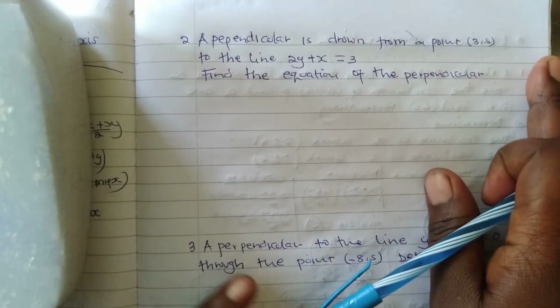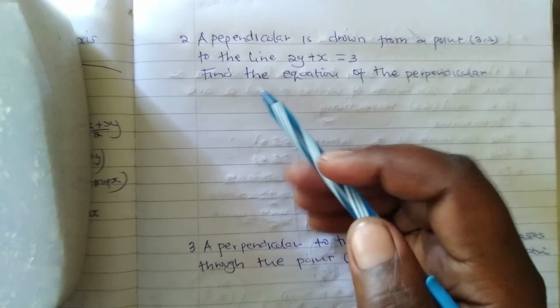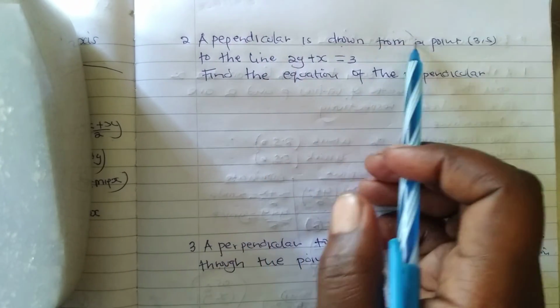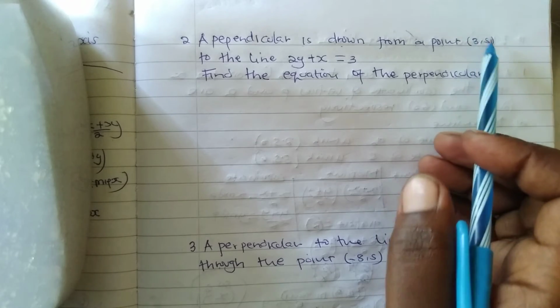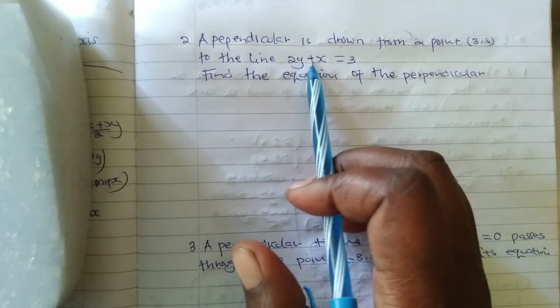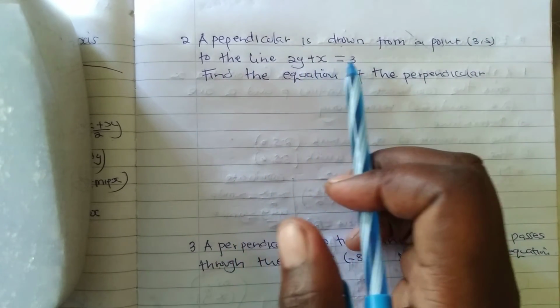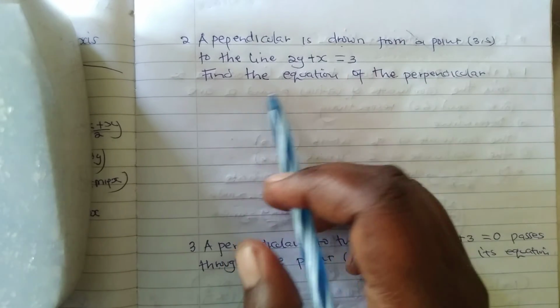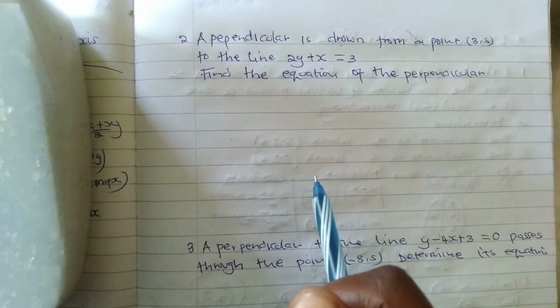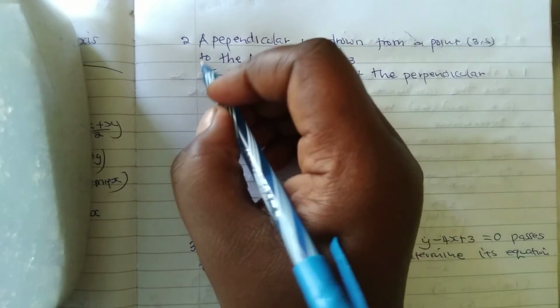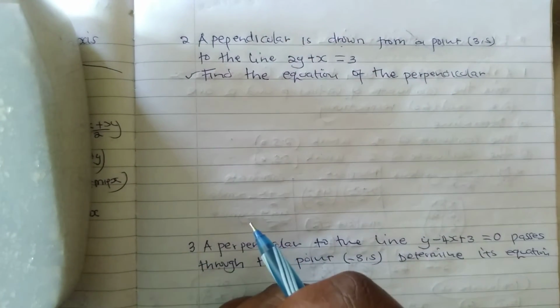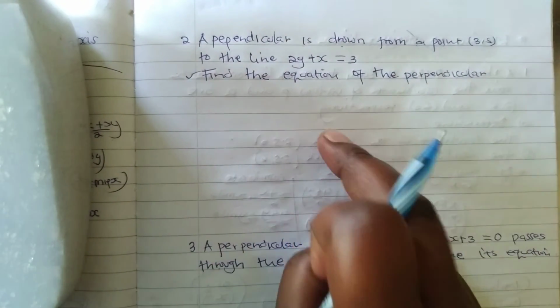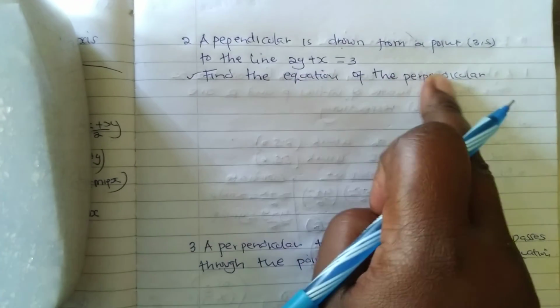Number 2 is this one. What does number 2 say? A perpendicular is drawn from a point (3,5) to the line 2y plus x is equals to 3. Find the equation of the perpendicular. Look here, this is where it is tricky if you do not know. Find the equation of the perpendicular.